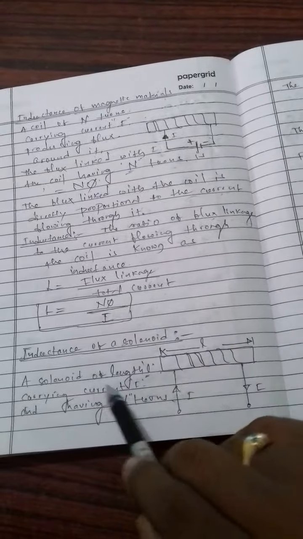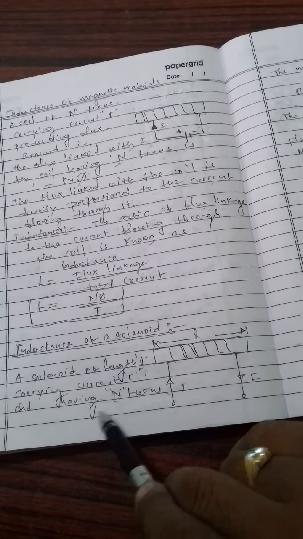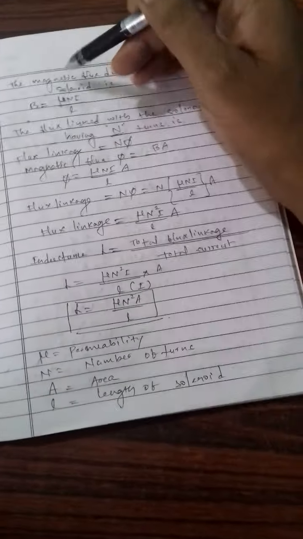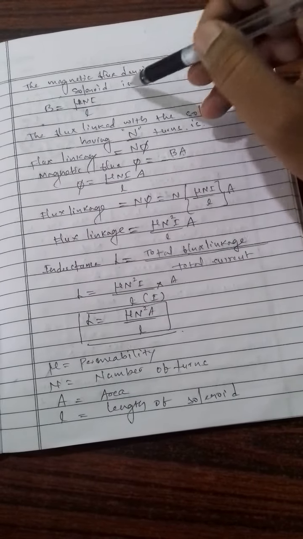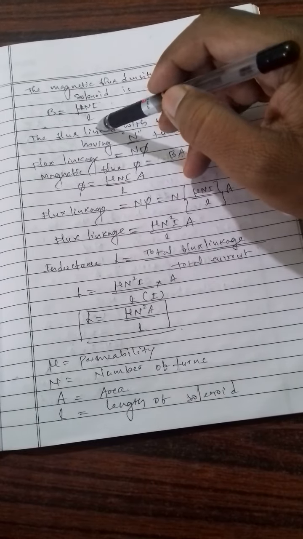Inductance of a solenoid. A solenoid of length l carrying current I and having N turns. The magnetic flux density within the solenoid is B equals mu N I upon l.